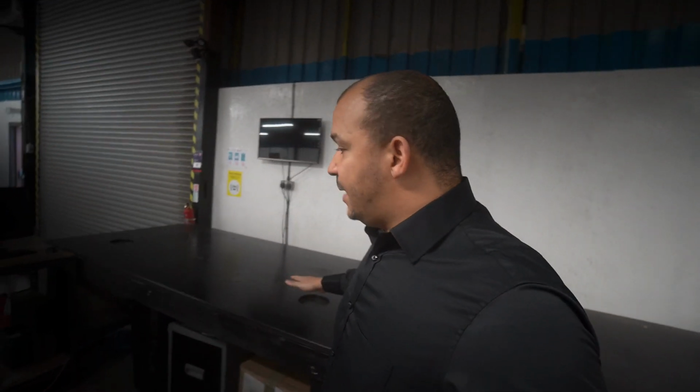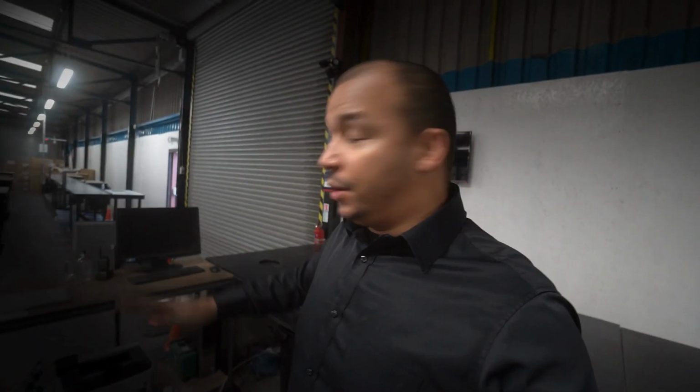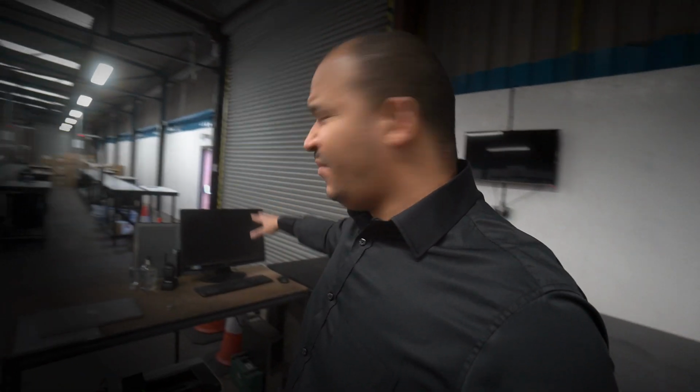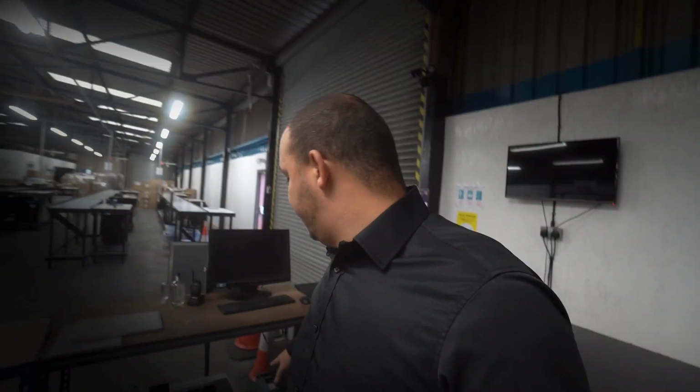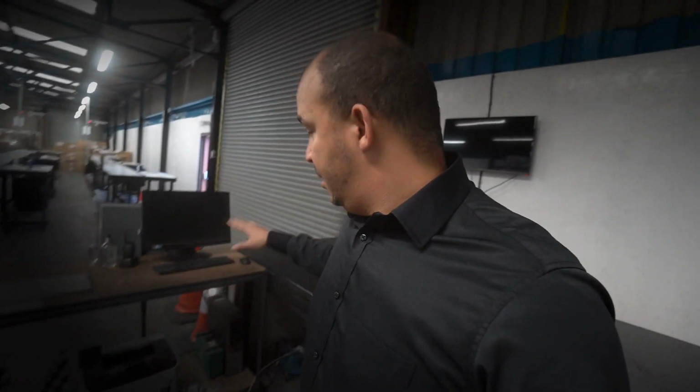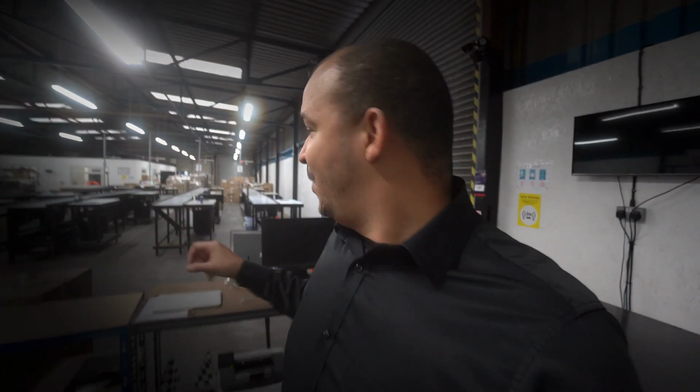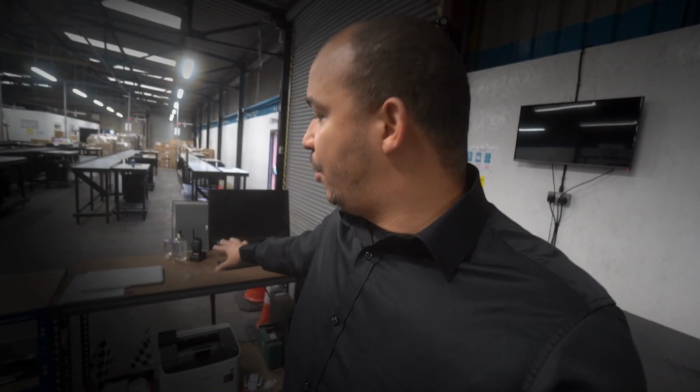This is all our logging in station. We've just got a desktop computer where we log everything in. Underneath, we've got a printer, the computer itself, a first aid box, and a walkie-talkie because the office is all the way down there now. For the logging in area and the shipment creation, it's about communication. So we've got walkie-talkies right there, so that's maybe an idea for you.